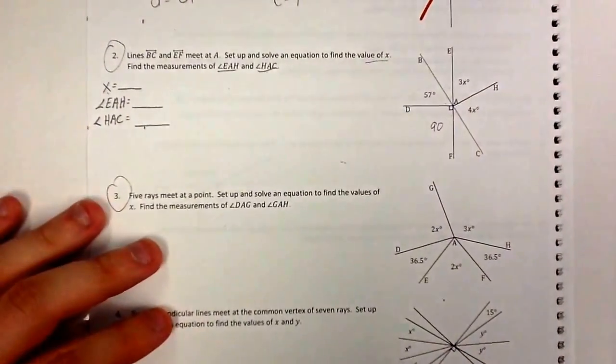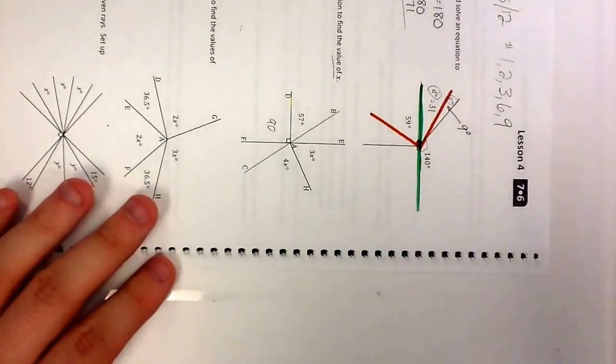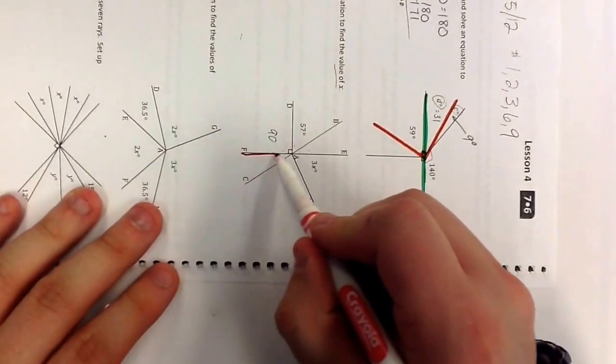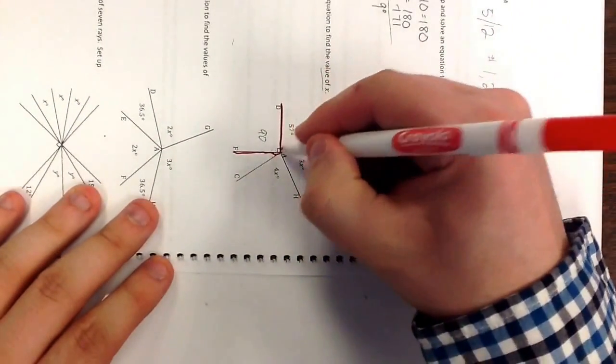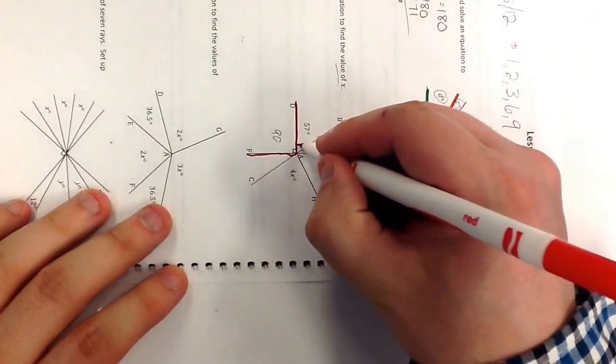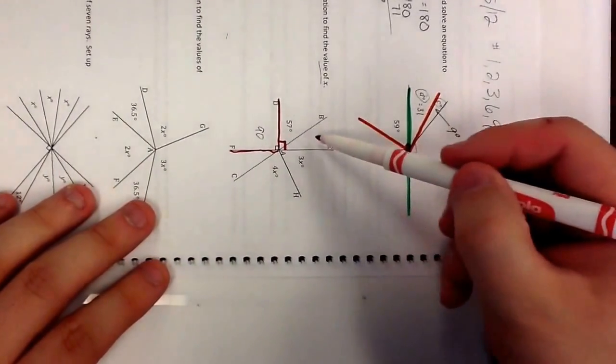If we turn our book this way and look at this right here, that's 90 degrees. If that's 90 degrees, this must be 90 degrees. So this angle plus this angle equal 90.